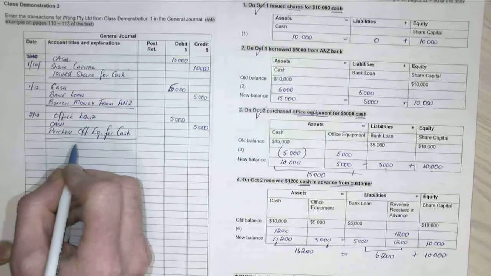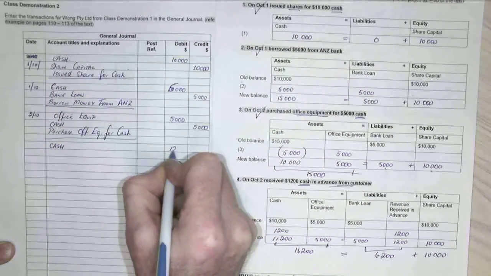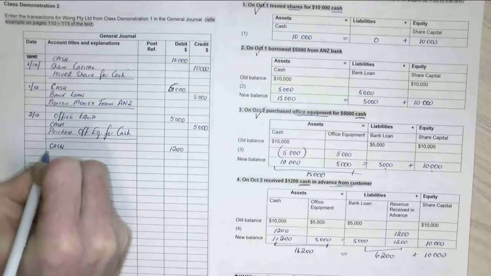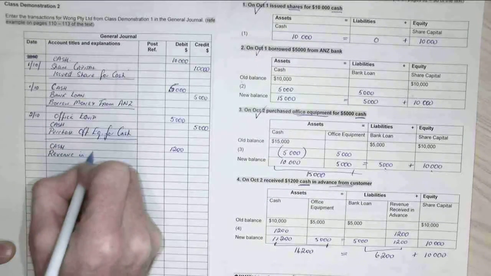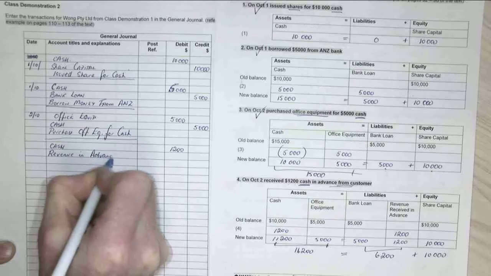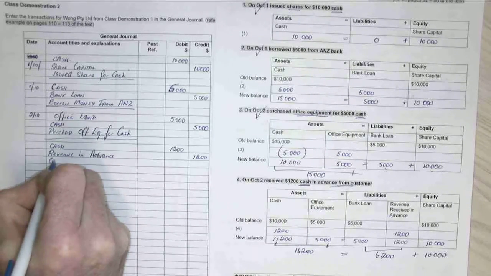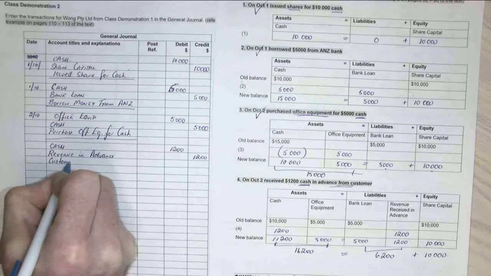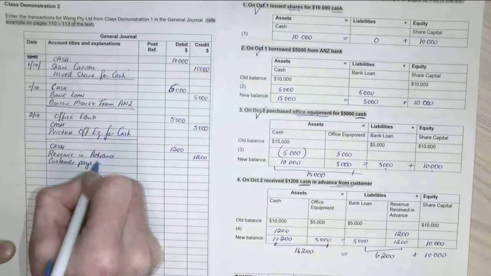Okay, so we've got cash, which is an increase, so it's my debit balance, 1,200, and revenue in advance, $1,200. Customer pays in advance.